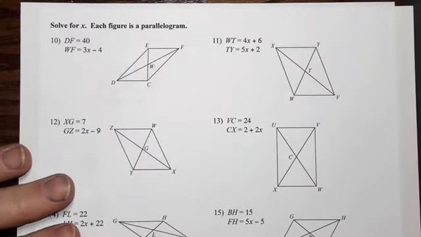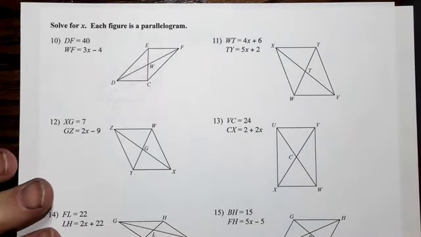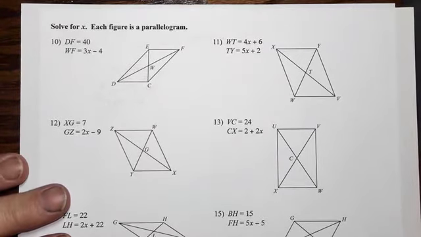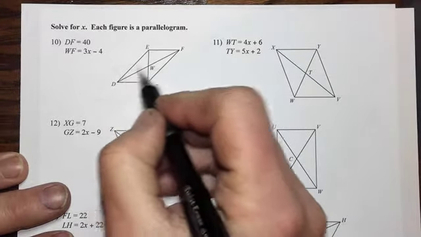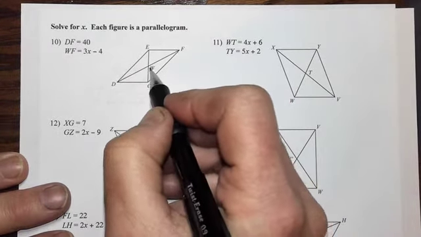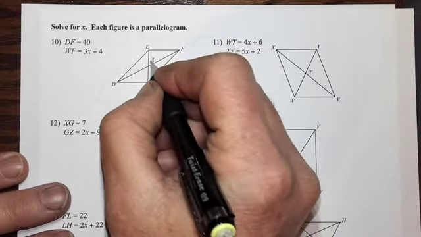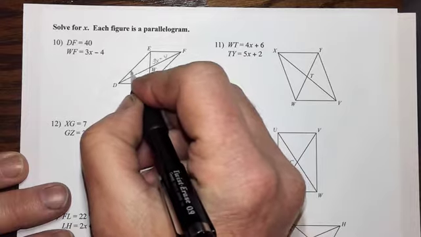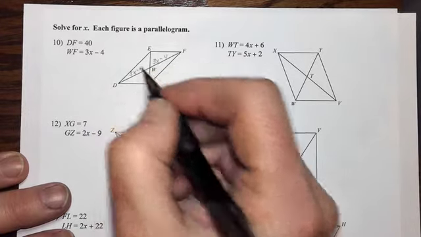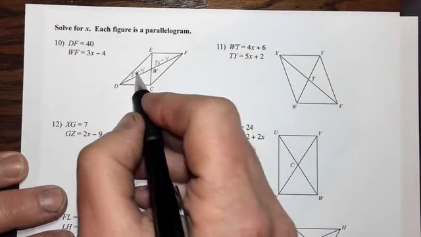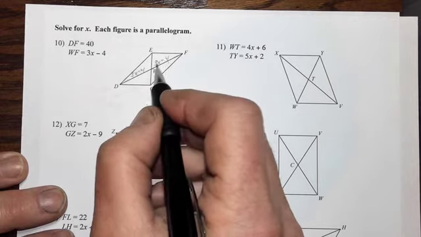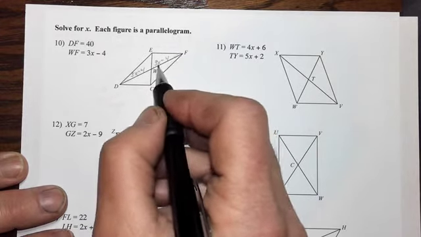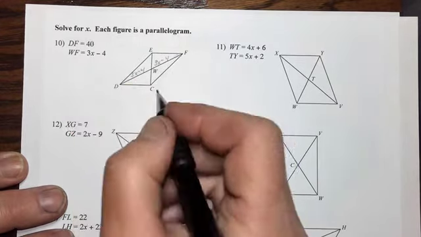Let's do a little bit of algebra with this as well. Solve for x. Each figure is a parallelogram. They give me that DF is 40 and that WF is 3x minus 4. If this is 3x minus 4, this is 3x minus 4. You can think of it in terms of adding, or I can just say I'm going to double this to equal what the whole thing is.